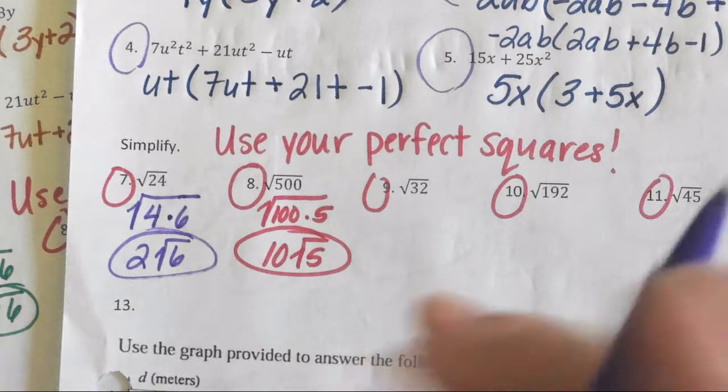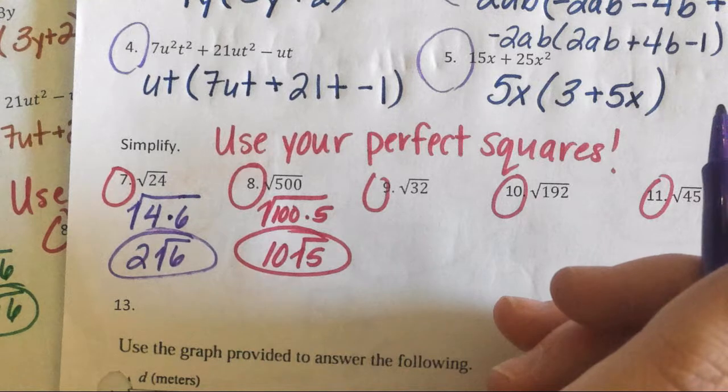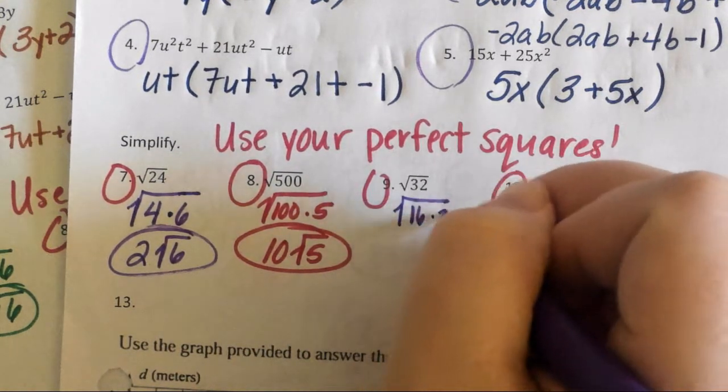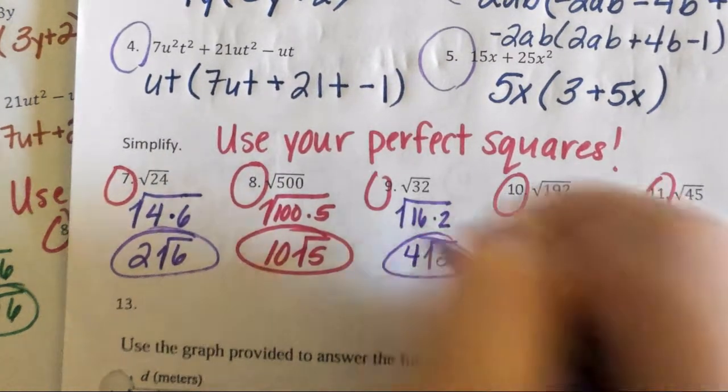Okay, on the next one. Yes, Jim? 4 square root of 2. Yes. So 32 is 16 times 2. The square root of 16 is 4, so it's 4 square root of 2. Now, Jim can have another point.